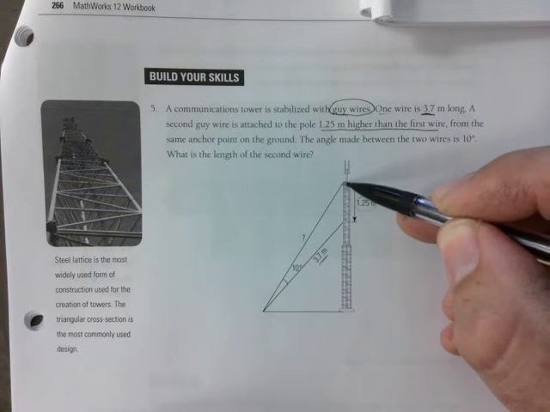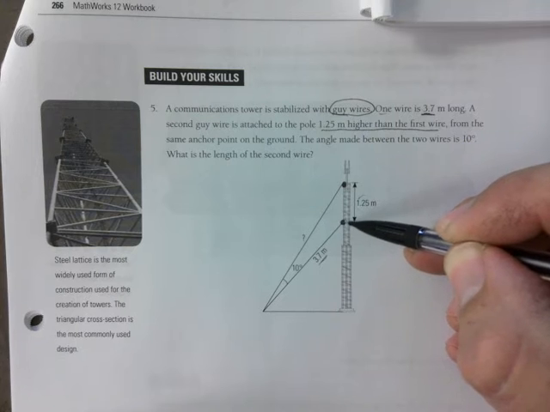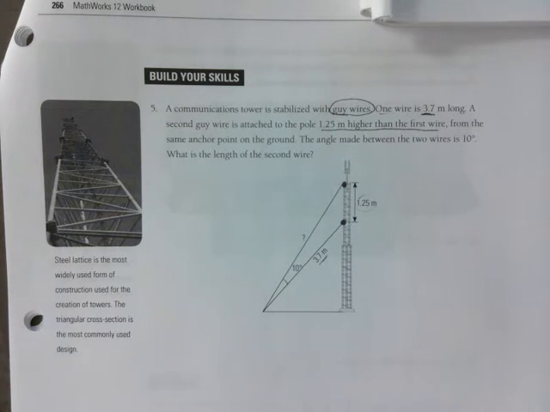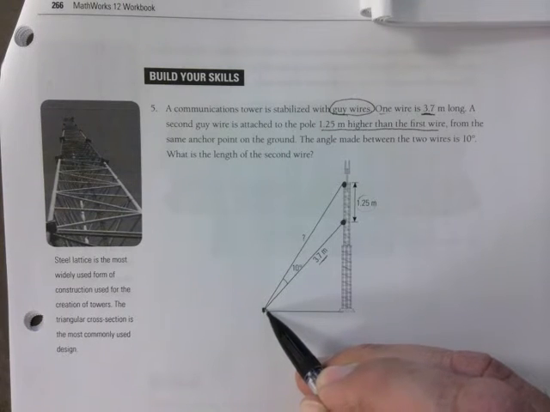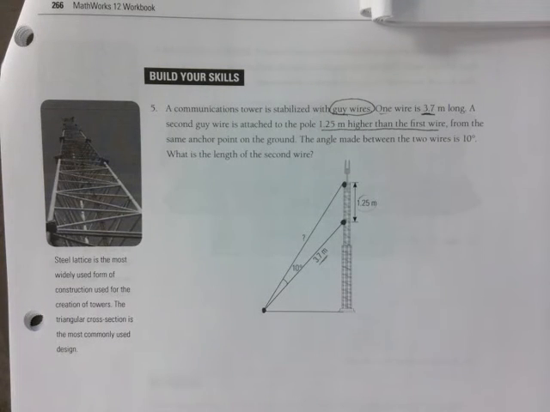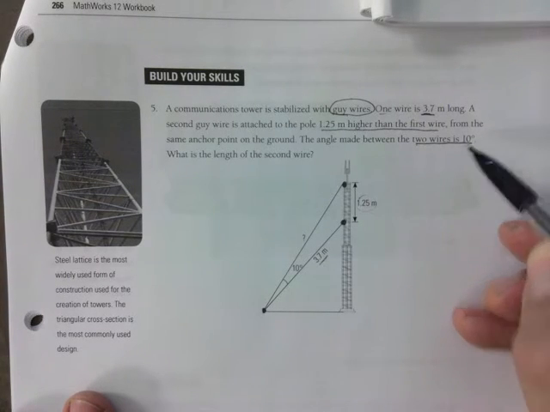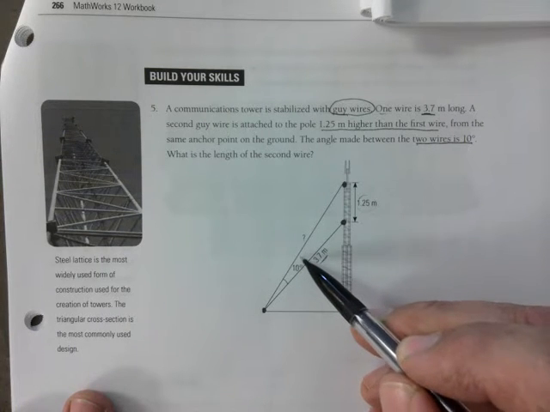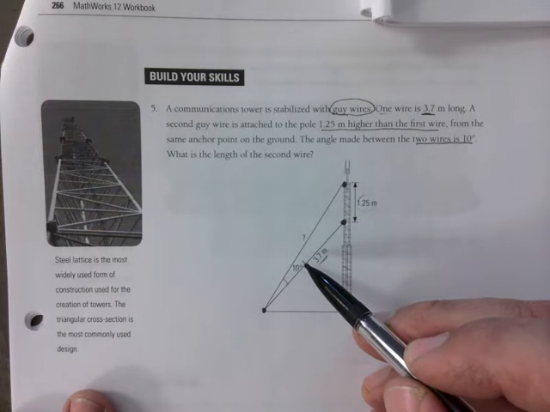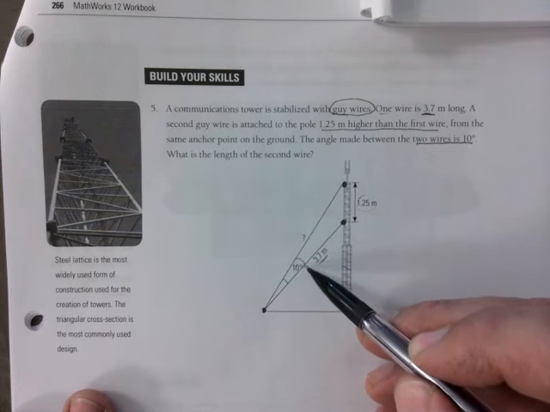Right, so the second, so you can make big dots there. I like to see that's where they're anchored. And they're both connecting to the same point on the ground. Okay. The angle made between the two wires is 10 degrees. Can you call this angle of elevation? The 10? Why not? There's no horizontal. There you go. So you are listening.